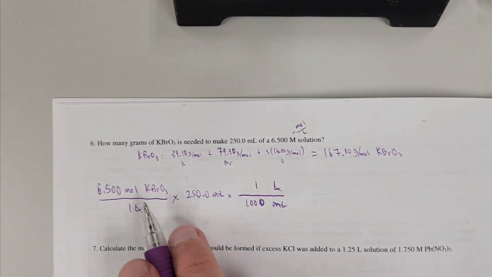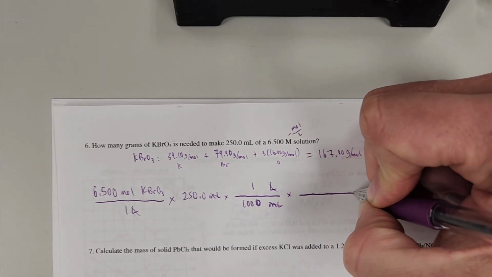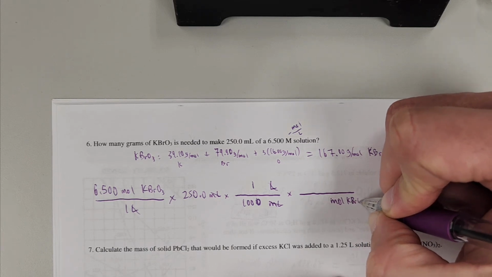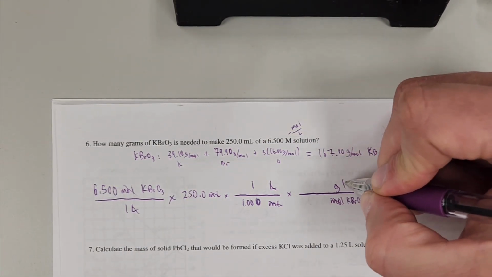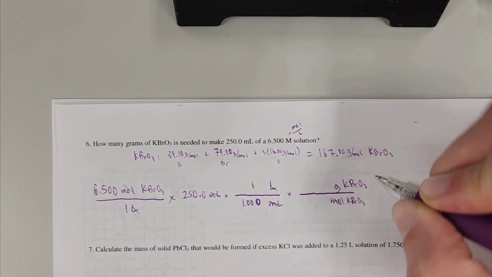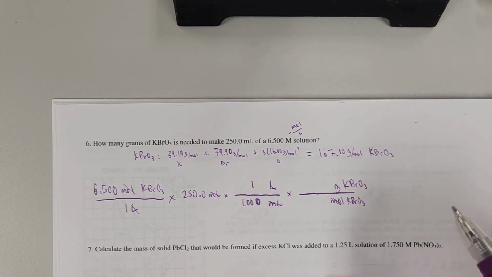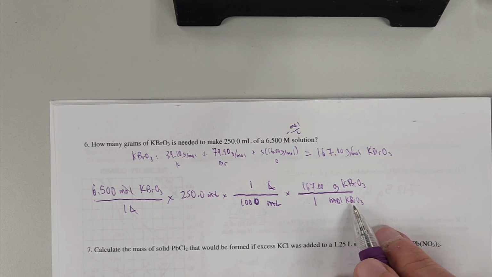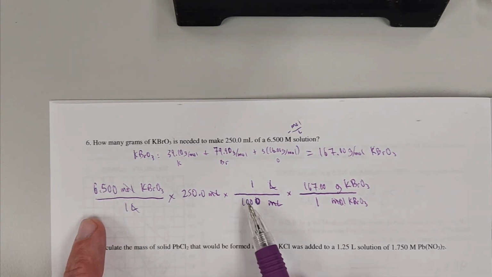Liter cancels liter, milliliter cancels milliliter, you're going to get moles. And then what we can even do is add another conversion factor and put moles of KBrO3 so that moles cancel moles, and put grams of KBrO3 so that you can have it as your answer. And grams and mole, what's that from? That's your molar mass. 167.00 grams per mole is the mass of potassium bromate. So essentially it's just this times this divided by this times this.